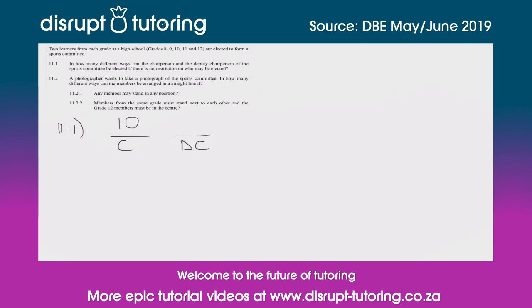Right, but once we've selected the chairperson, that person is no longer eligible to be elected as the deputy chairperson. So that would mean that the other 9 are then eligible to be elected as the deputy chairperson. So we would multiply the 2 of those together, and that would give us a total of 90 possible combinations or permutations.